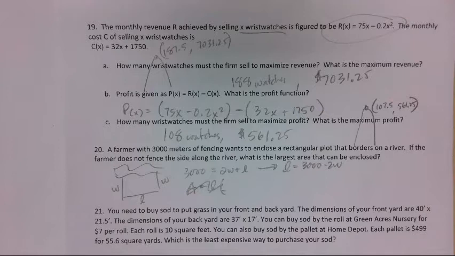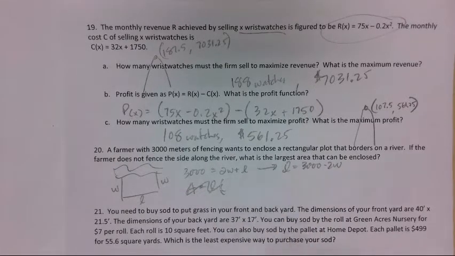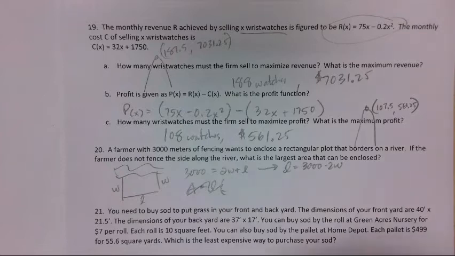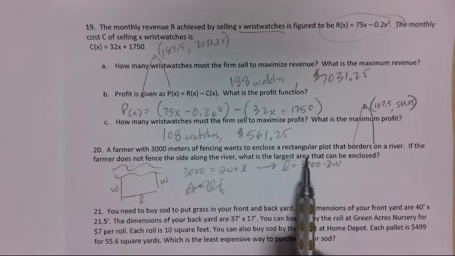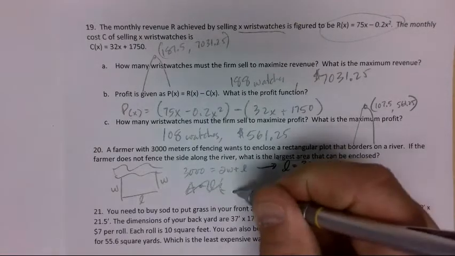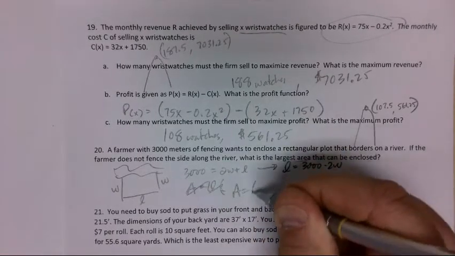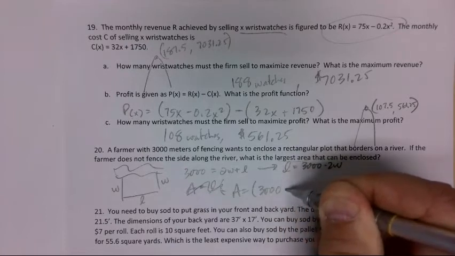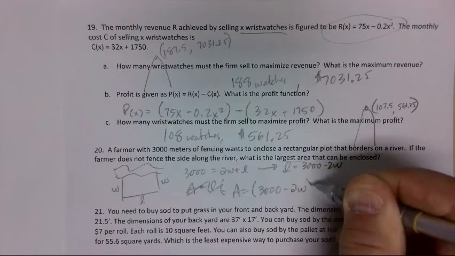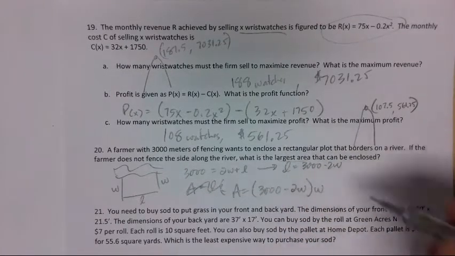Because remember, to maximize this is another maximizing thing. What's the largest? That's the maximum. I'm going to graph this and put it in Desmos, but I'm going to graph the area because it wants to know the largest area. And area is equal to the length, which I just solved, is 3,000 minus 2 width times the width. So I'm going to graph that.